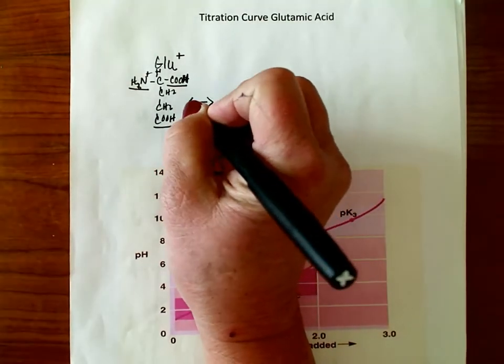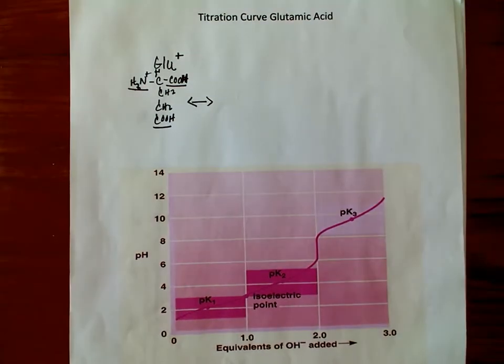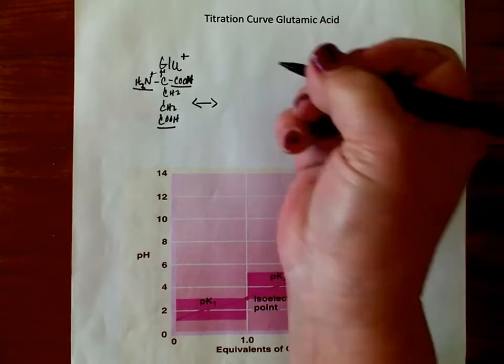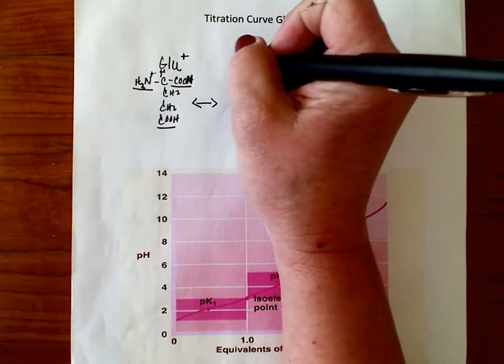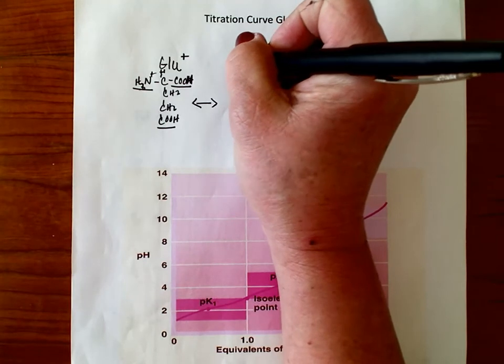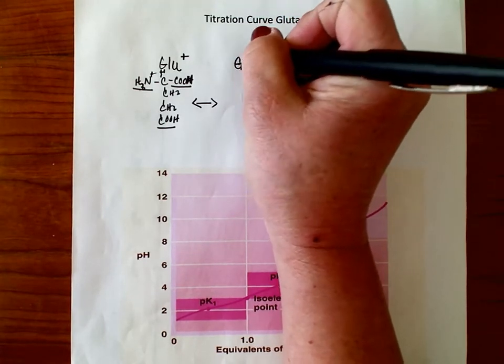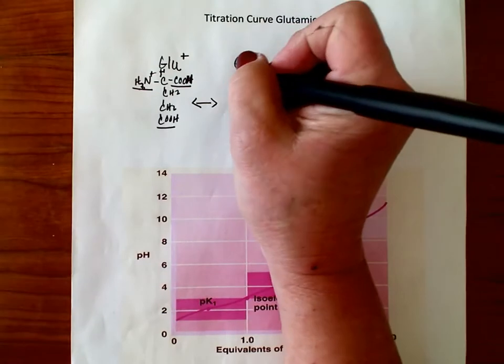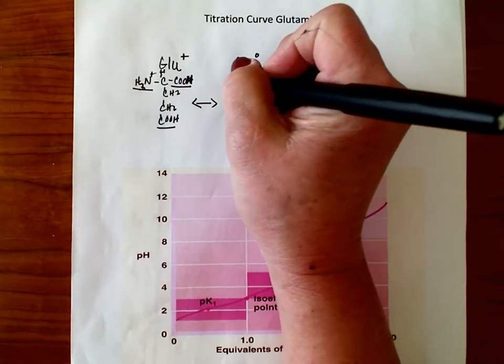The next time we see an ionization, or the first ionization, is the alpha carboxyl group, and that has a pK of 2.2. And also at this point we hit the isoelectric point, because this amino acid now will be uncharged.